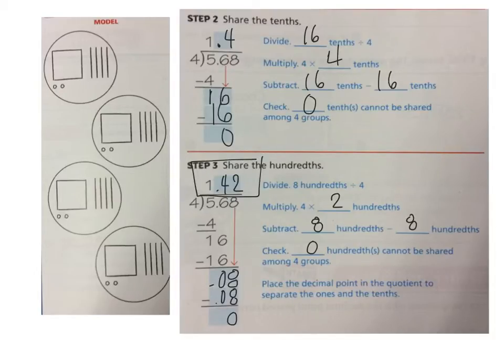Be careful here. Is 1.42 minutes 1 minute and 42 seconds? No. If you wrote 1 minute and 42 seconds, would that be correct? No. If you wrote 142 minutes, would that be correct? No. If you wrote 14.2 minutes, would that be correct? No. You have to be careful, okay?